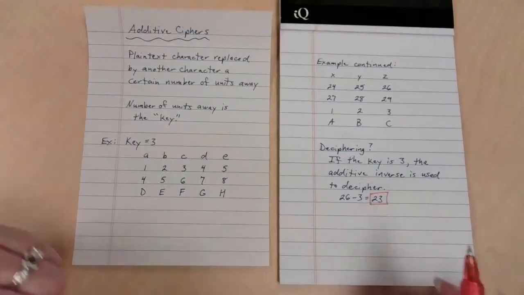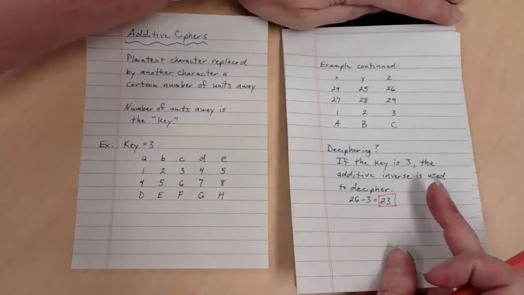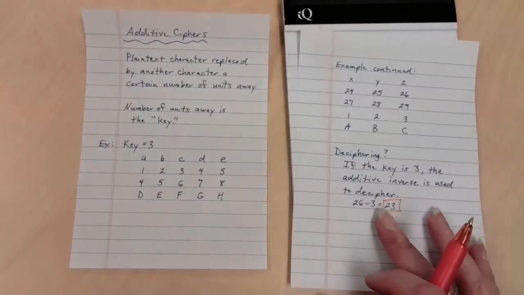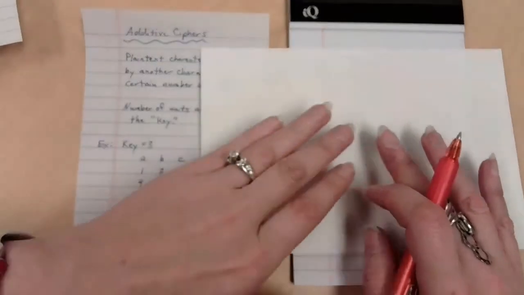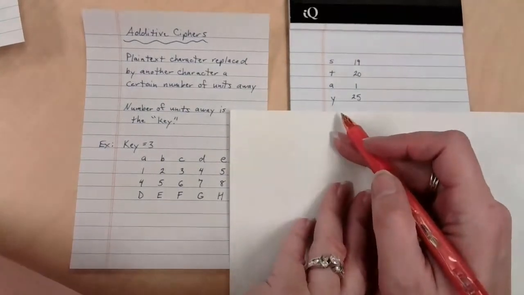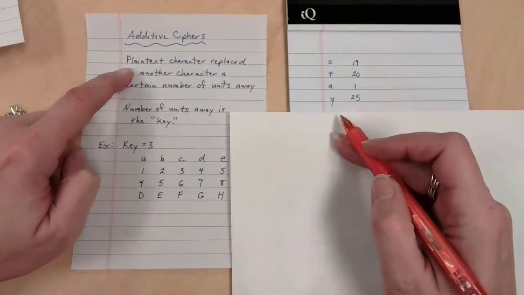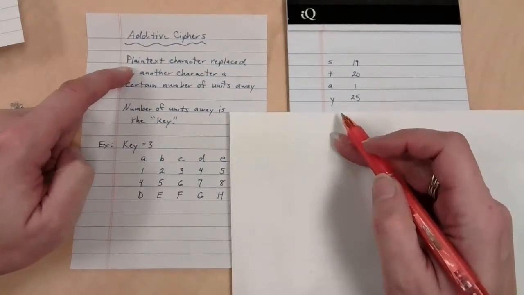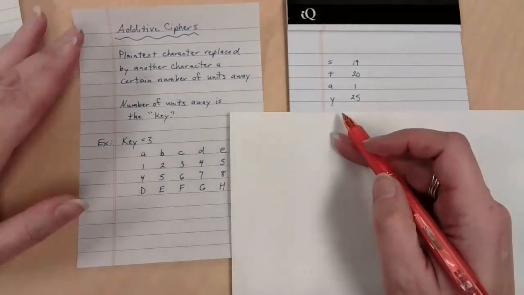There we go. Alright, so let's look at this in action. I just chose a 4-letter word, but something that's got the end of the alphabet. No, not that kind of 4-letter word. Come on now. Here we go. So the word is stay. Notice the lowercase, so we are in plain text right now, and I'd like to put this into secret code. I'm going to stick with my key of 3 right now, just because, why not?